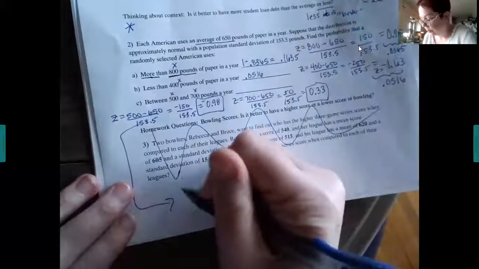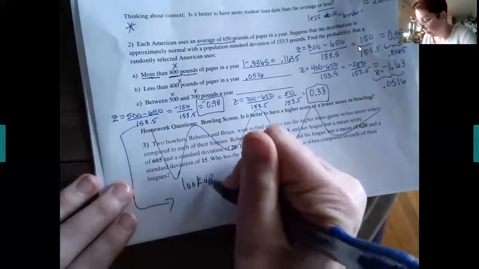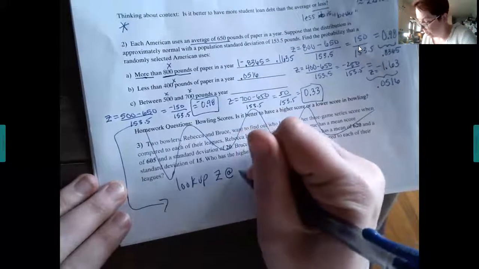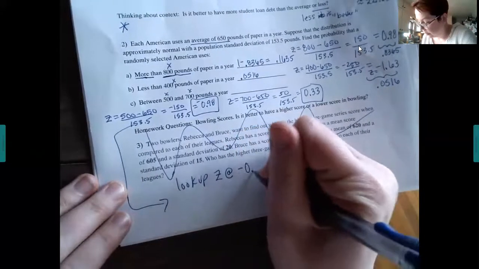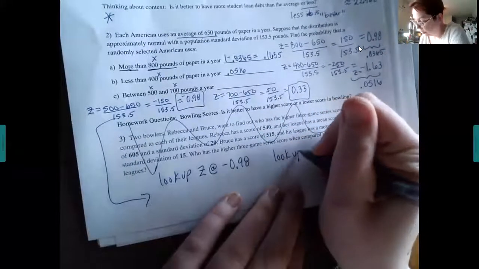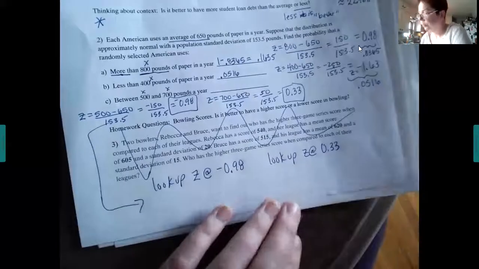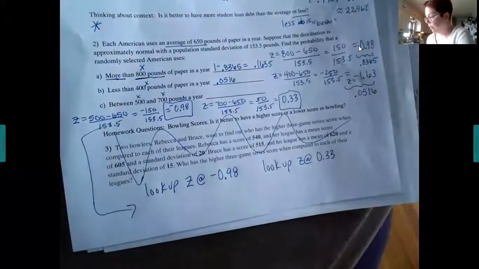So we look up z at negative 0.98 and z at 0.33 in our table.